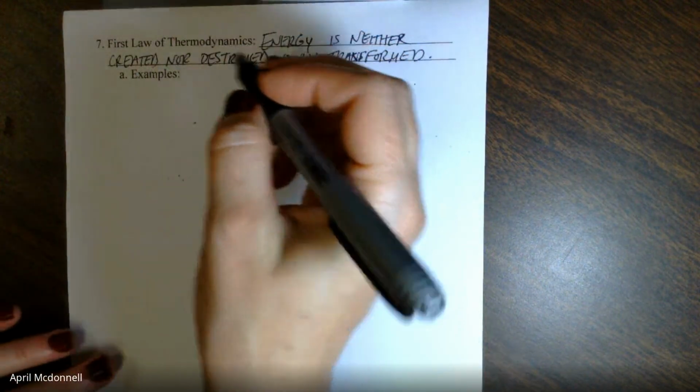So energy is never created during a reaction. Energy is never destroyed during a reaction. Energy is simply only transformed. We did give some examples about this earlier, but let's go ahead and redraw that sun.